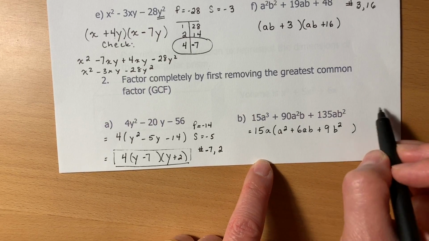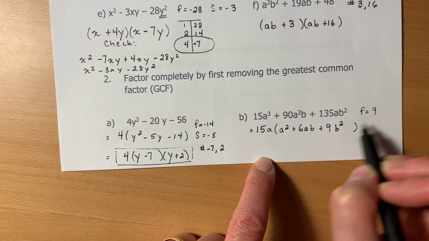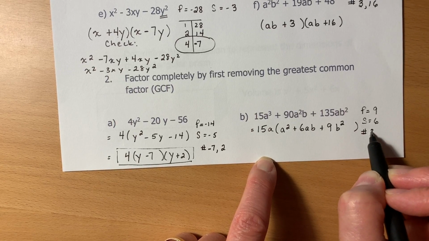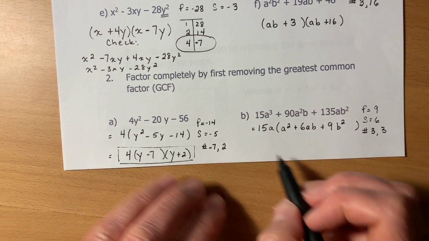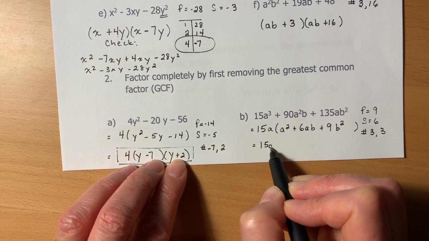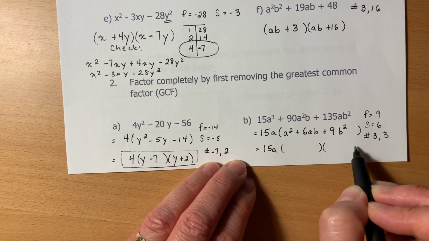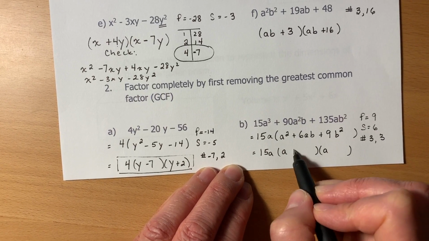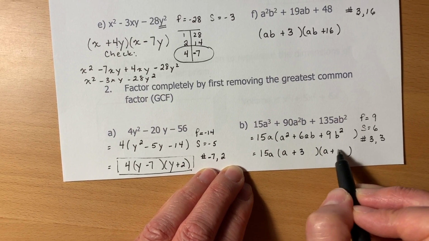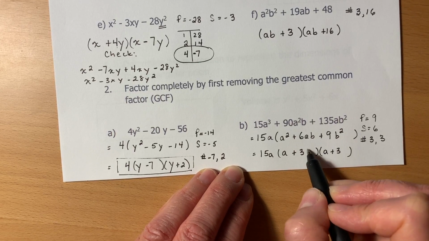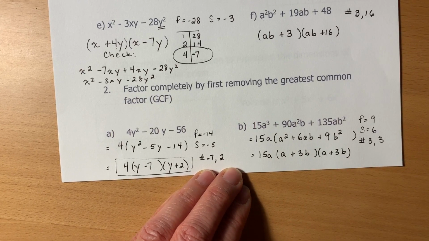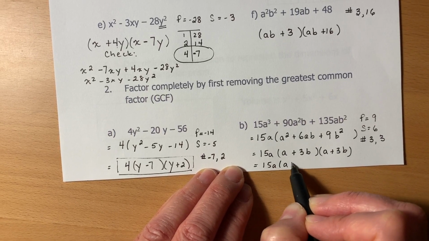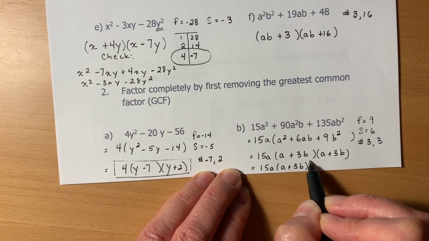I'm looking for two numbers that have a product of 9 and a sum of 6. The two numbers that do that are 3 and 3. Keep your common factor, your two brackets. Because this is a squared, you put an a in each, positive 3, positive 3. Because of this b squared, you also need to include it. You can write it like that, or because the brackets are the same, to the exponent 2.